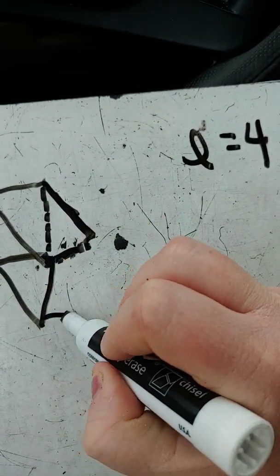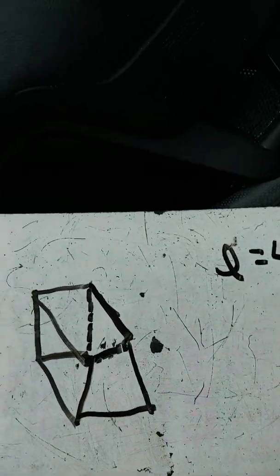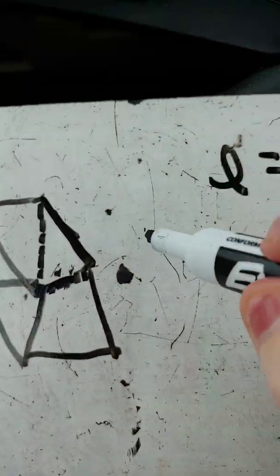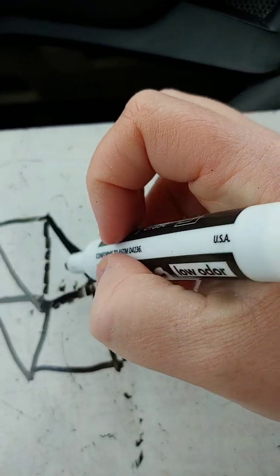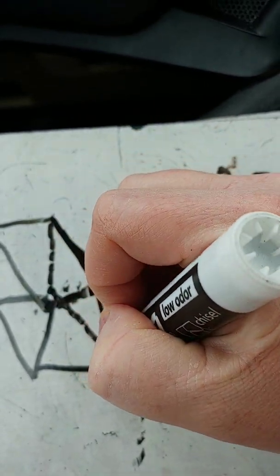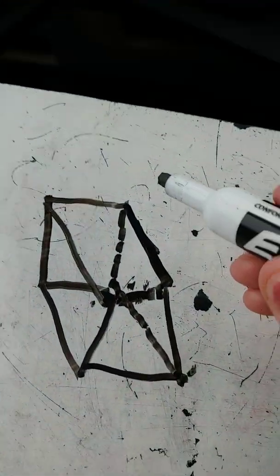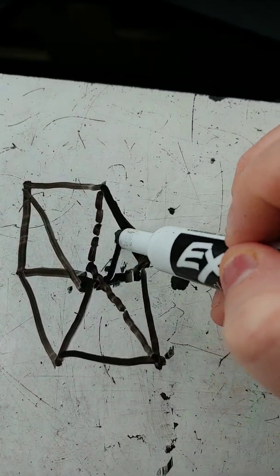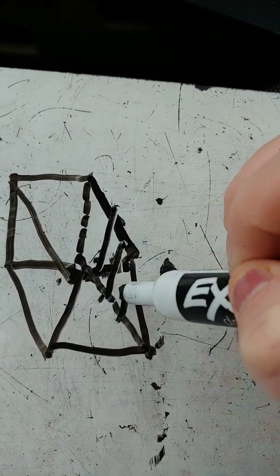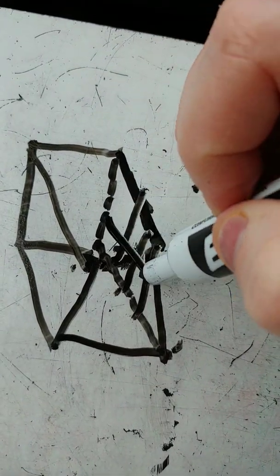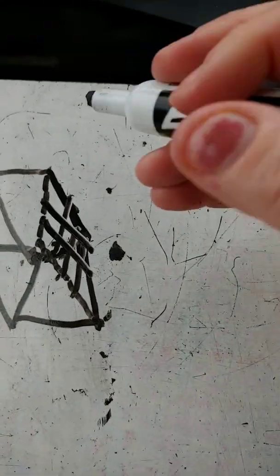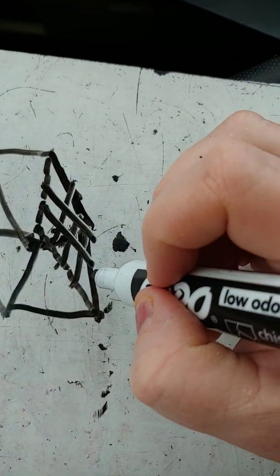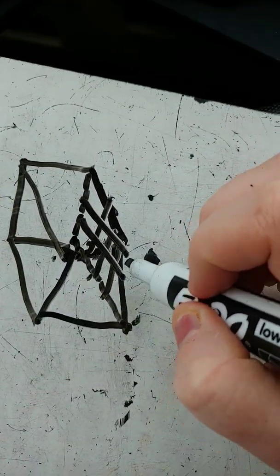Now I'm going to erase this so we can see the width on the other side. Hang with me here. Okay. So the width generally is on this side. And if you were to count these squares here, you would have 1, 2, 3. So your width is actually 3.